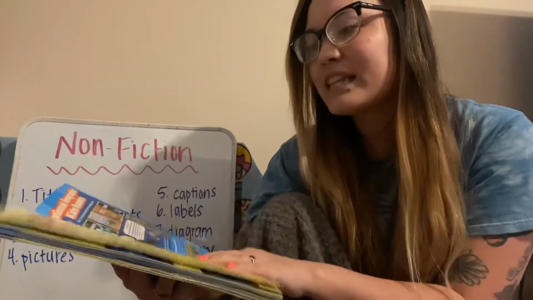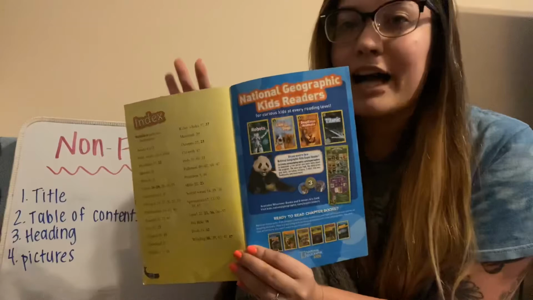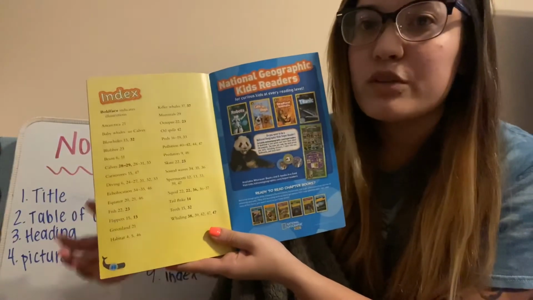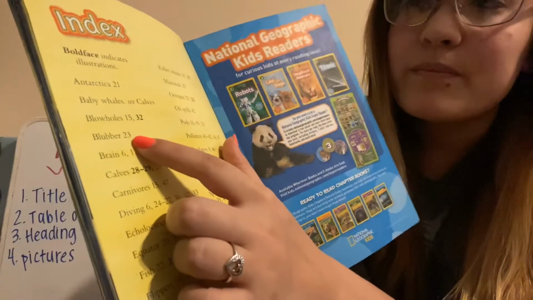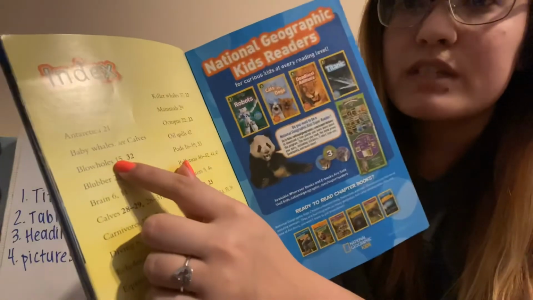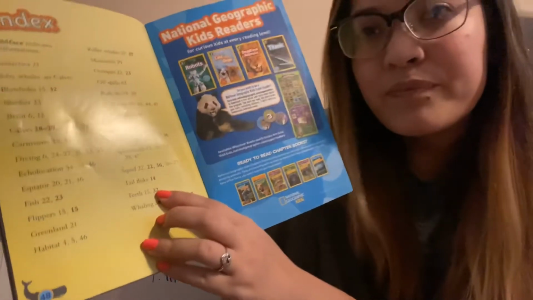The very last thing that we can talk about today is called the index, which is typically the last page of a nonfiction book, but not every nonfiction book has it. And an index just shows you all of the topics that are in the book, and it gives you the page numbers as well. So if I wanted to read about blubber, I could go to page 23. If I wanted to read about whale blowholes, I could go to page 15 or 32. Or if I wanted to read about whale teeth, I could go to page 15 and 32.